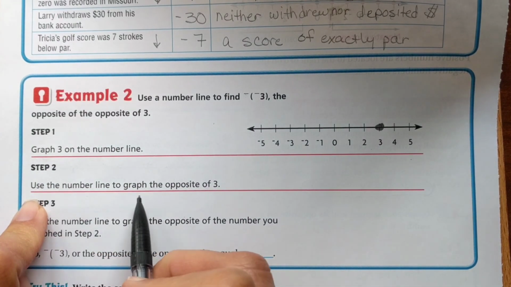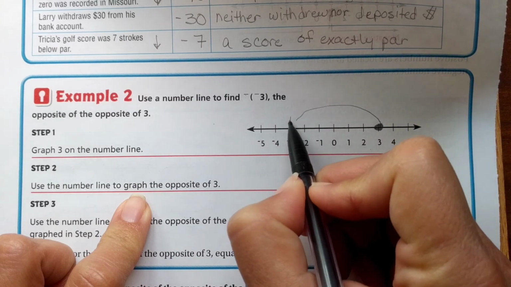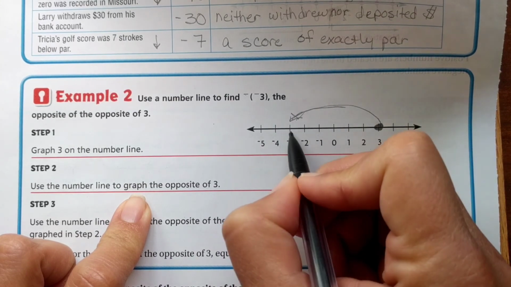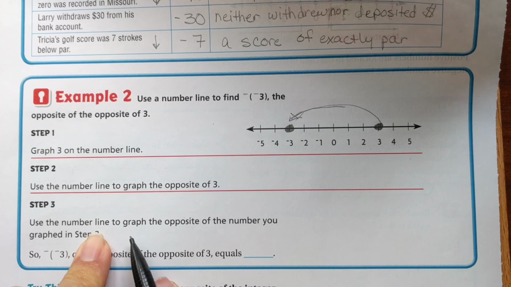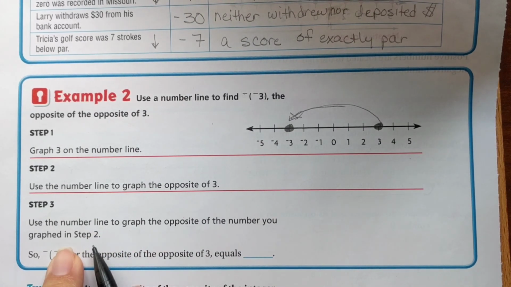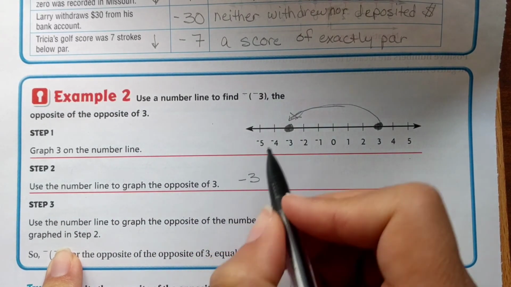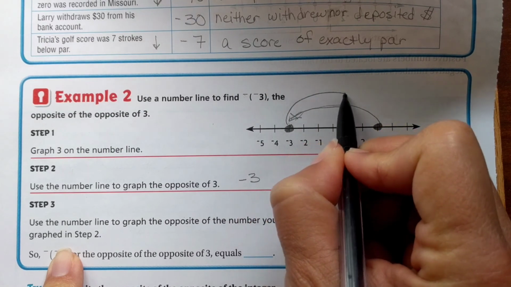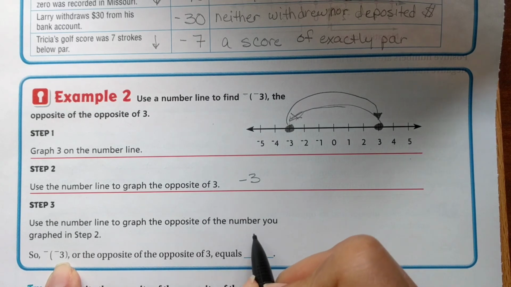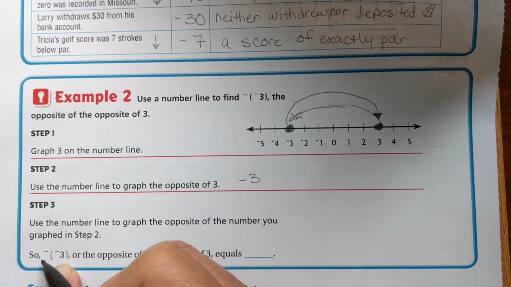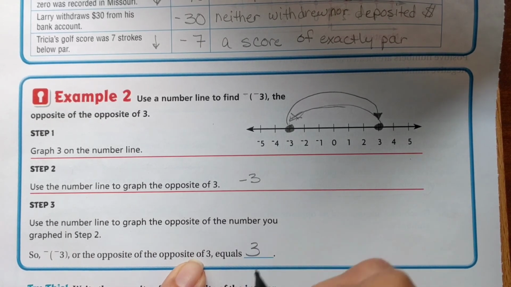Use the number line to graph the opposite of 3. Well, the opposite of 3 is over here, right? So I'm going to graph that. It's negative 3 is the opposite. Use the number line to graph the opposite of the number you graphed in step 2. What's the number we graphed in step 2? It was negative 3. So the opposite of the opposite takes us right back to 3.